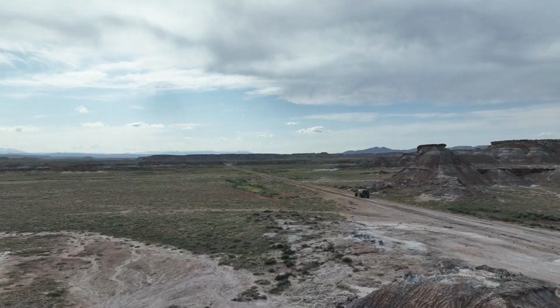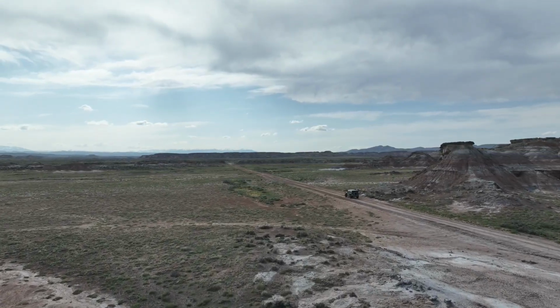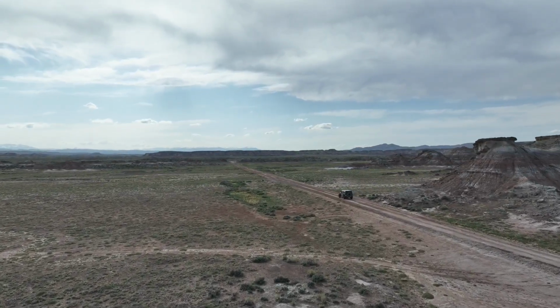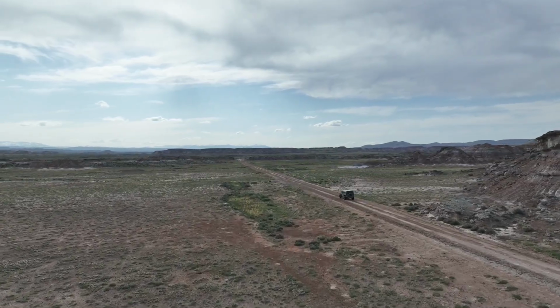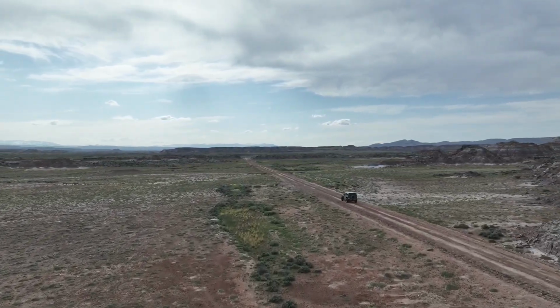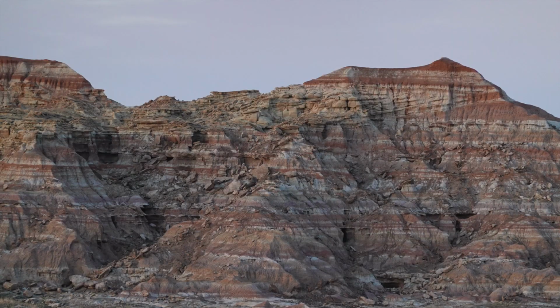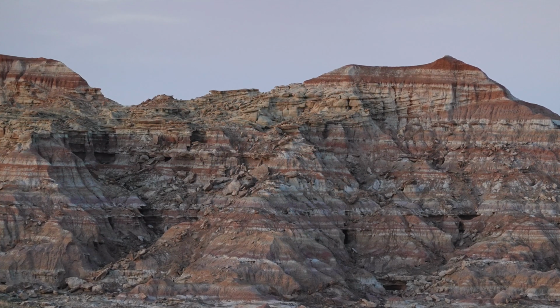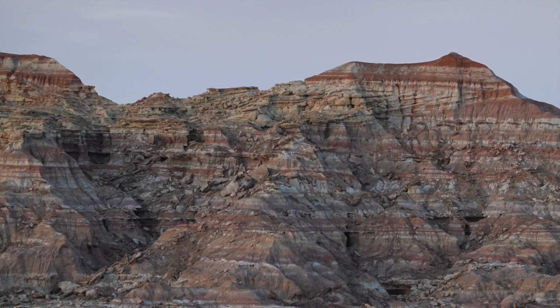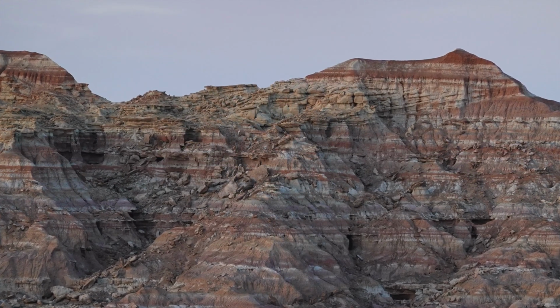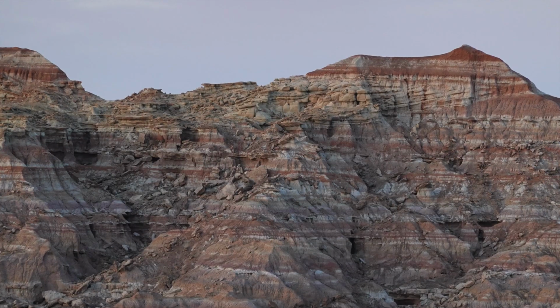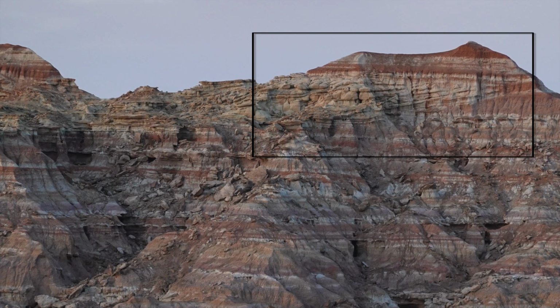I think it's time to go look at the ancient rocks. These are from the 50 million year old Eocene age Willwood Formation. Do you see anything on this hillside that catches your eye? Let me help you out a bit. Let's zoom into this area.